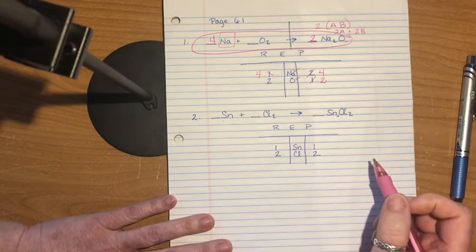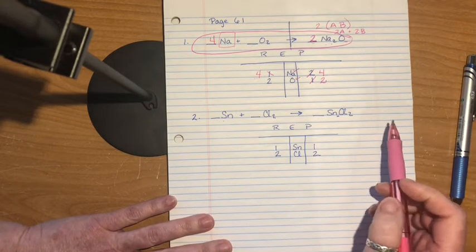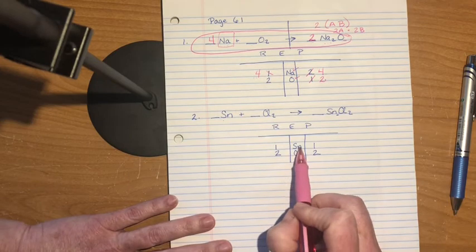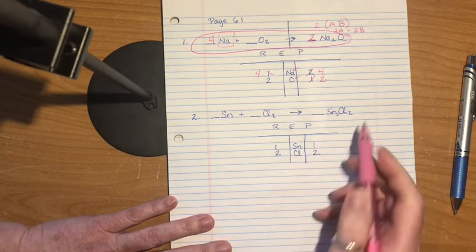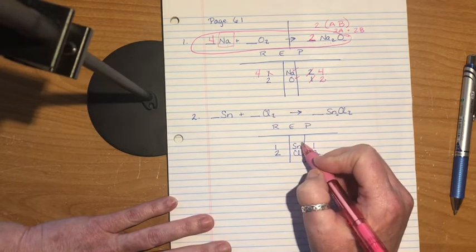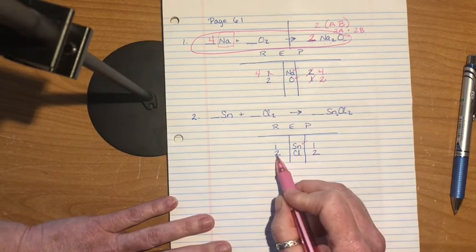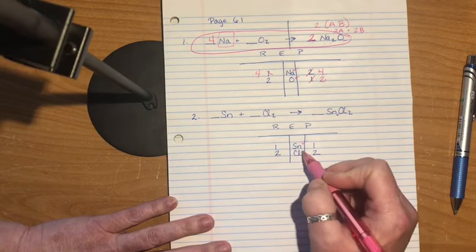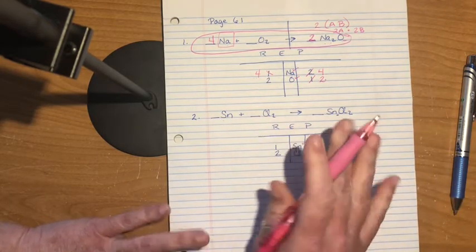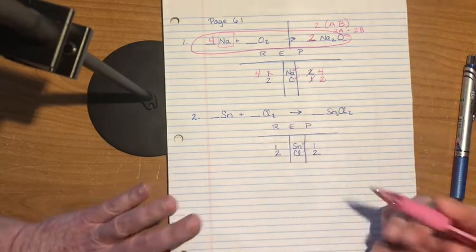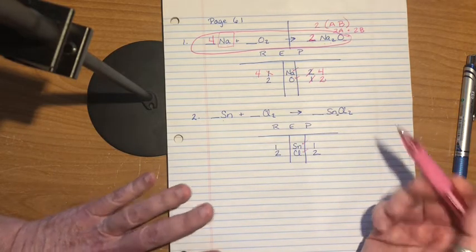Number 3 says to use coefficients to balance the atoms. But I look through and I see that 1 came in and 1 came out on tin. And I see that 2 came in and 2 came out of chlorine. I don't need to mess around with any of my coefficients. I want to leave this one alone. It clearly is already balanced.